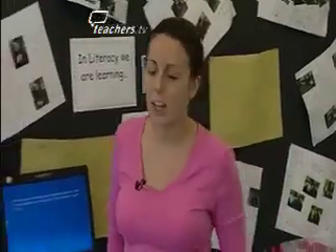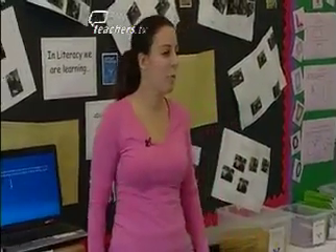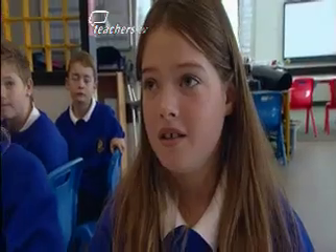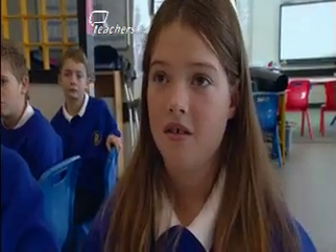Excellent, really good example. Okay, and we've been looking at some fractions and we know that it's one number on top of another number. Does anybody know what those numbers are called? The numerator and the denominator. Fantastic, excellent. Which one is which? The denominator is the bottom number and the numerator is the top number. Fantastic, excellent. Well done, Megan.